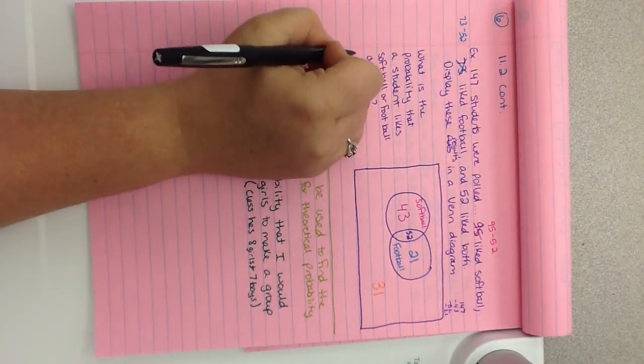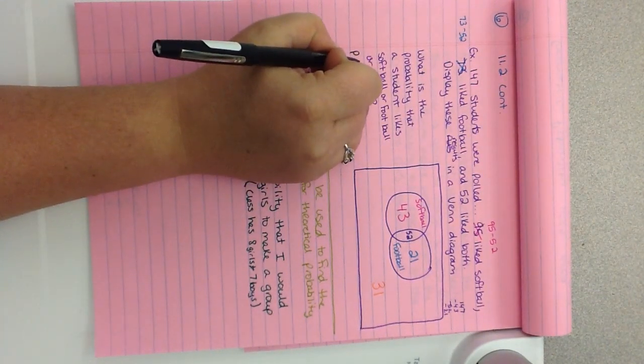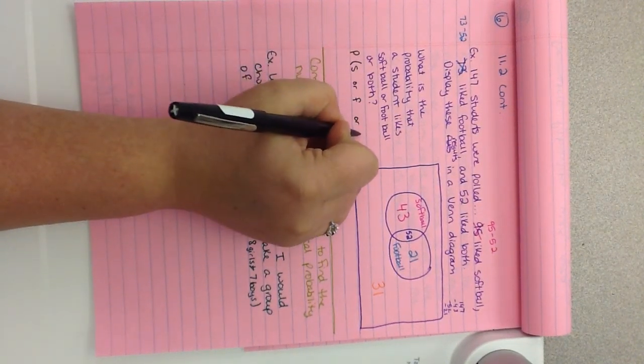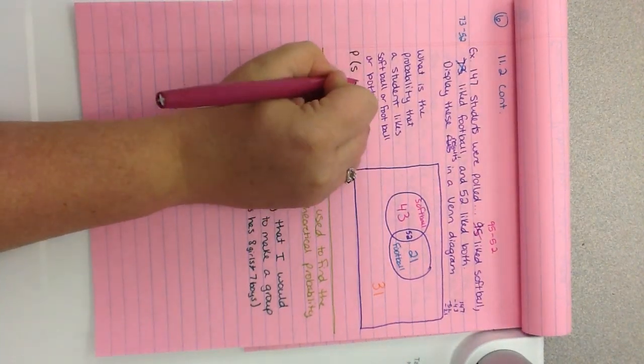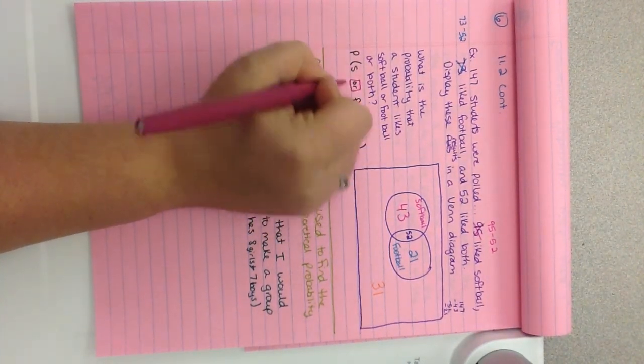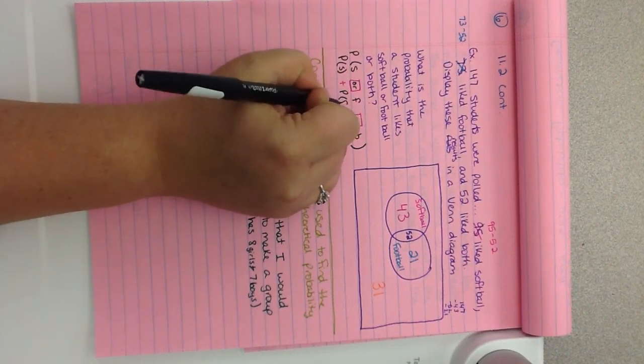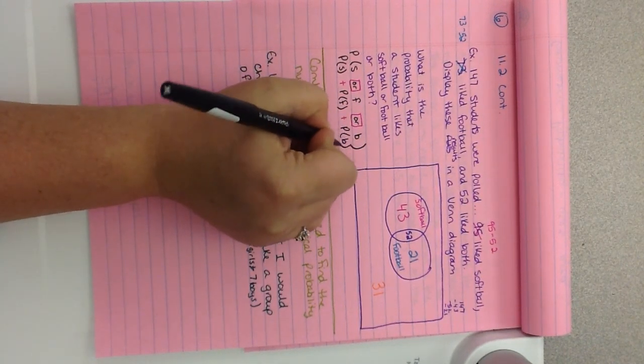So then our question says, what is the probability that a student likes softball or football or both? Since I'm running low on room, I'm just going to say probability of softball or football or both. So remember from our others, the word or means that we are going to be adding these probabilities. So the probability that they like softball plus the probability they like football plus the probability that they like both.